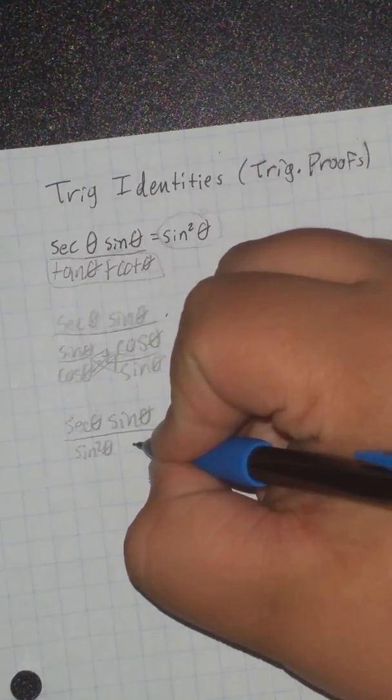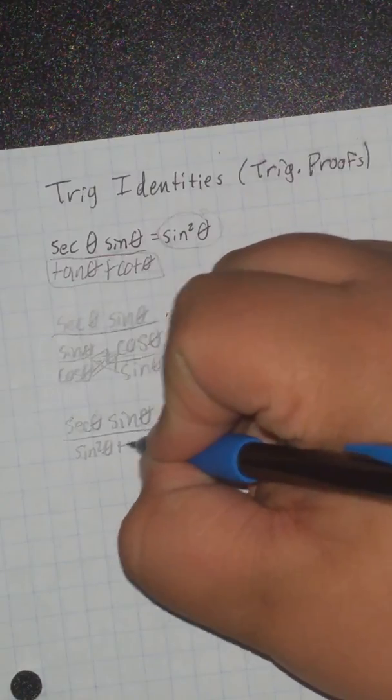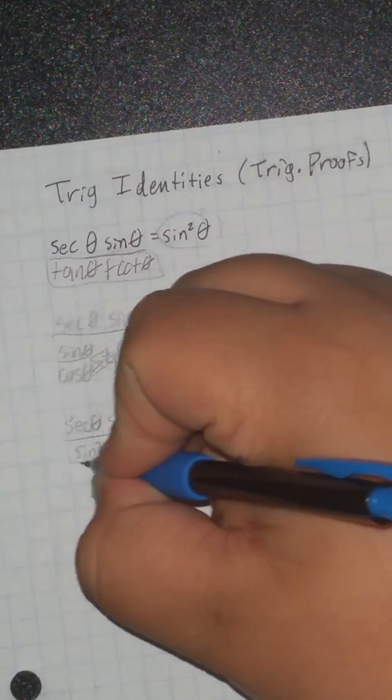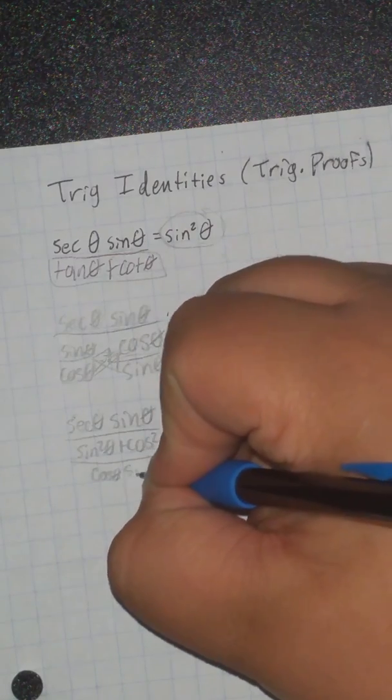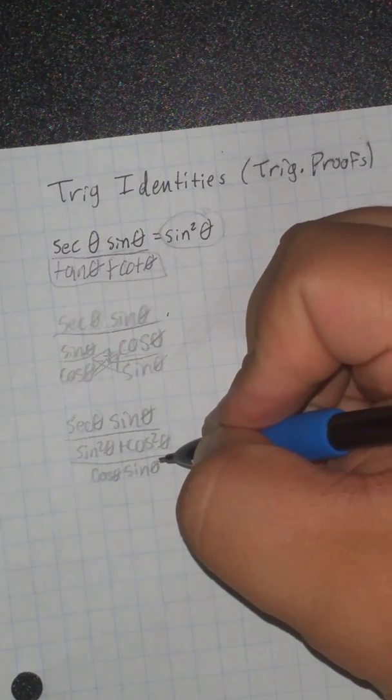plus cosine squared of angle theta over cosine times sine. So there is this thing.